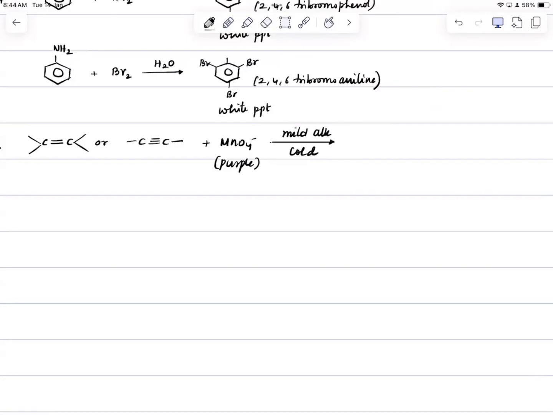In that case, you will generally notice this as formation of OH and OH like this. Got it?